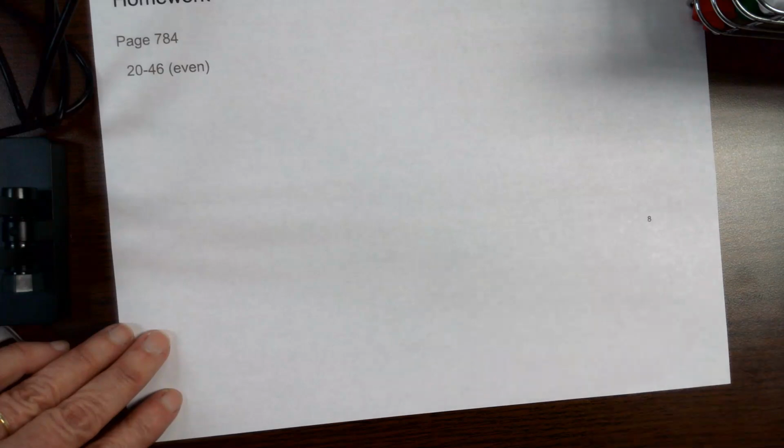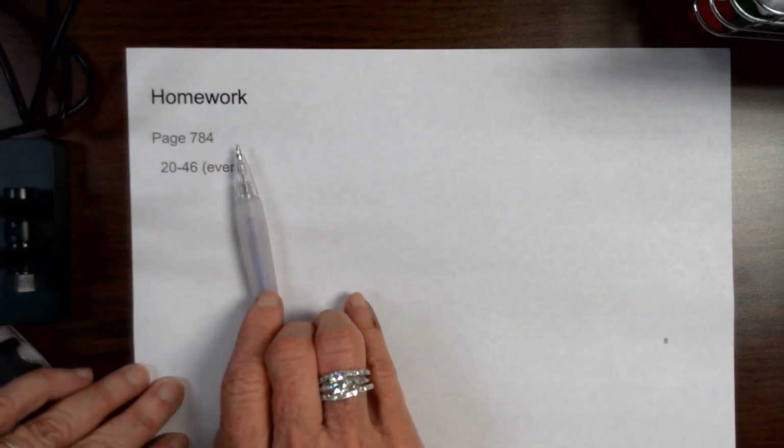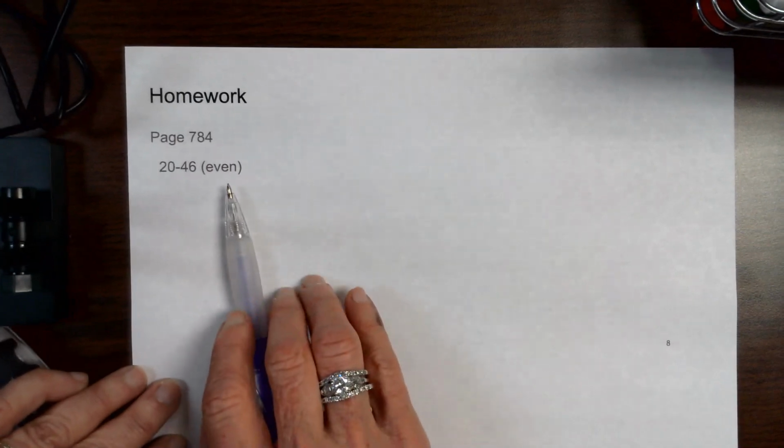Okay, this is a little different and a little weird, but do the best job you can on your homework. Page 784, 20 through 46 even.